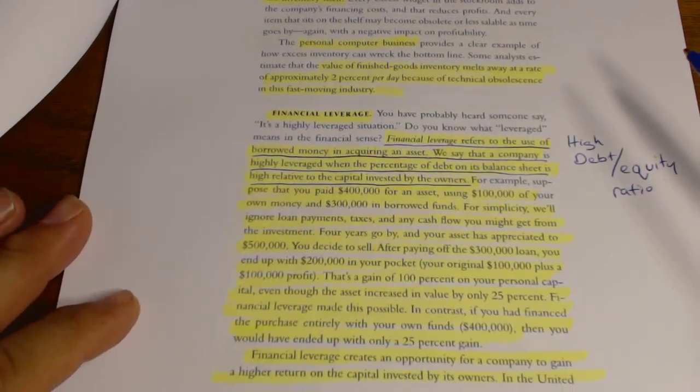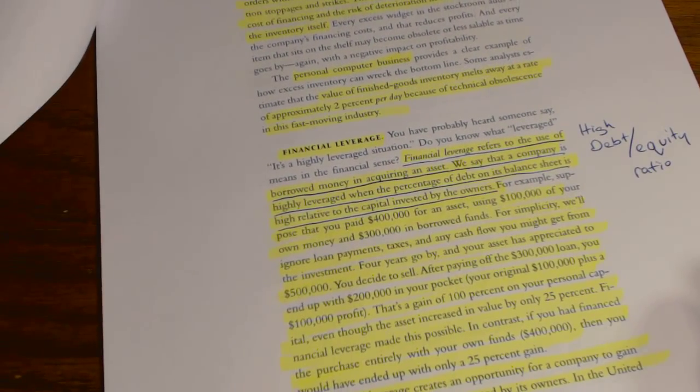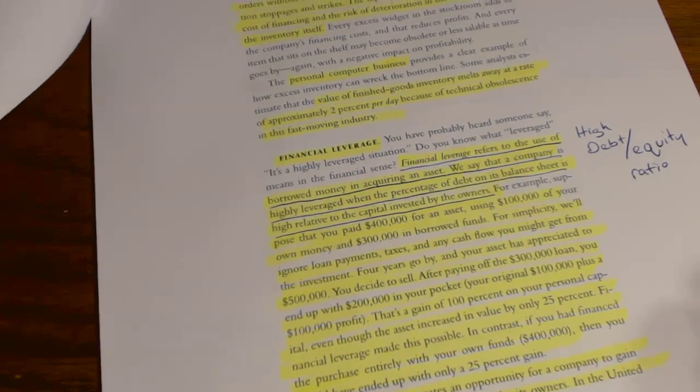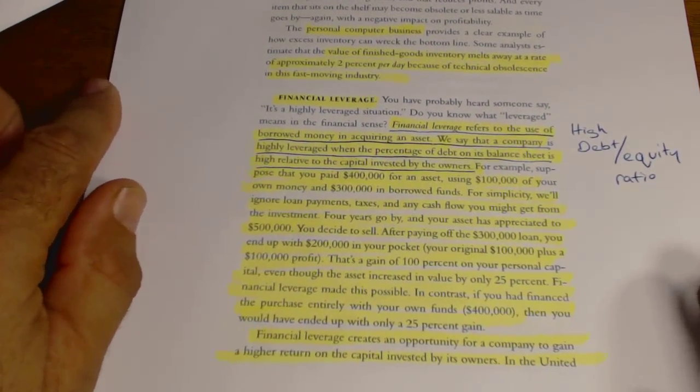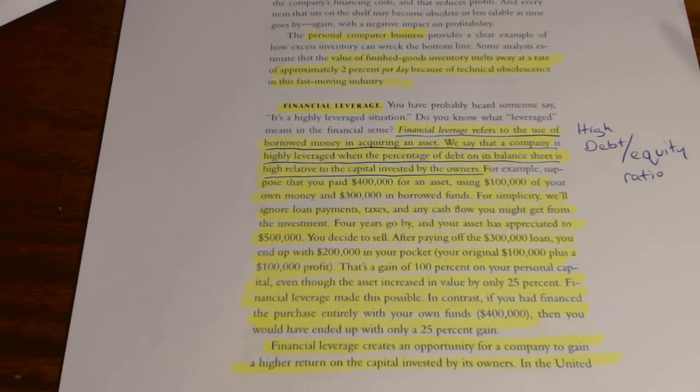Okay, then they talk about financial leverage. Again, this is what balance sheets help you look at. Financial leverage is basically the more leverage you have, and leverage in terms of debt, the more you can make or lose as a percentage of return on your investment. So, for instance, this says financial leverage refers to the use of borrowed money in acquiring an asset. We say that a company is highly leveraged when the percentage of debt on its balance sheet is high relative to the capital invested by owners.